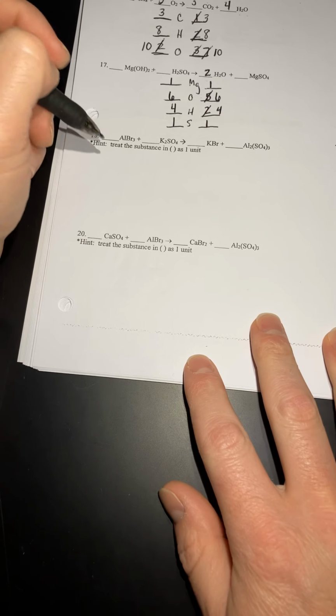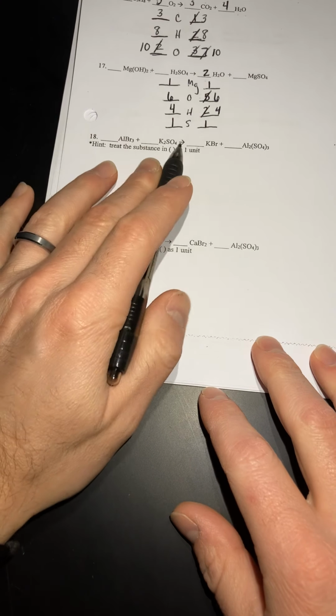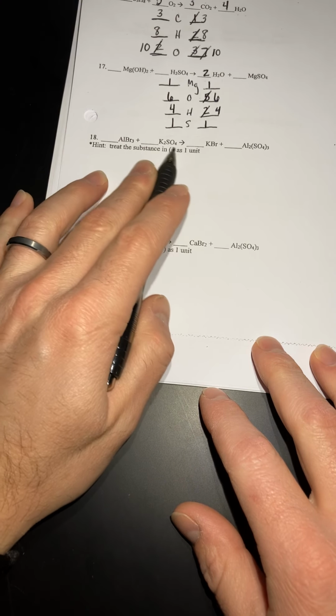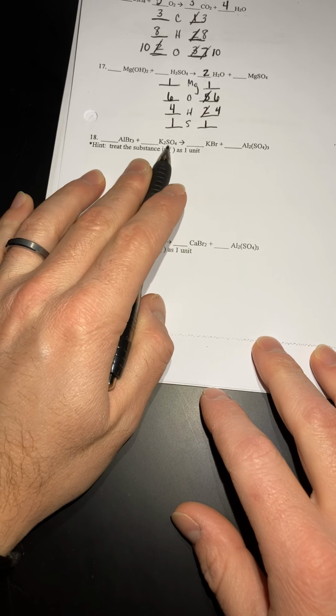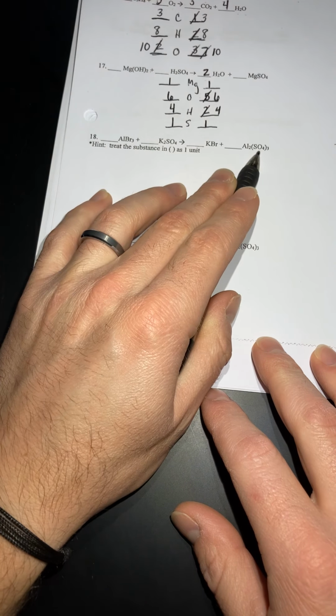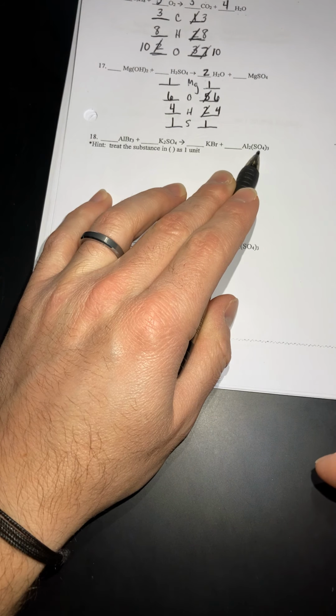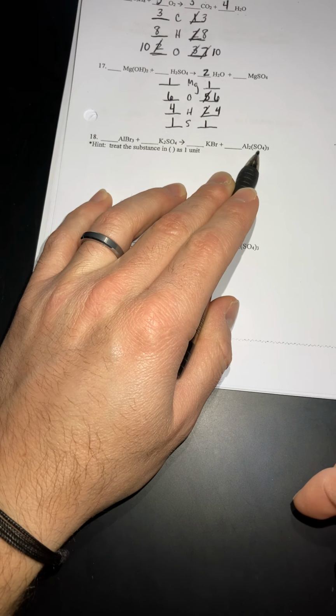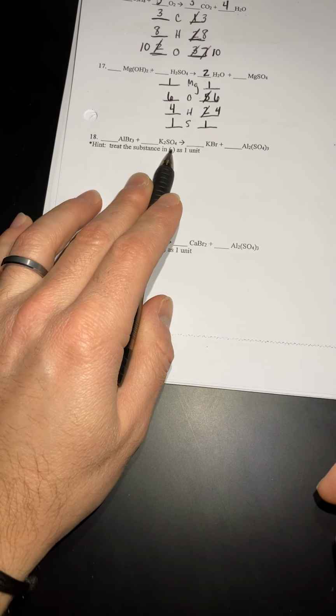So, the trick for this one is to look at this, all right? See how this has this SO4 unit right here? And it also has this SO4 unit right here? You see that? If you have something like that, this is something called a polyatomic ion.